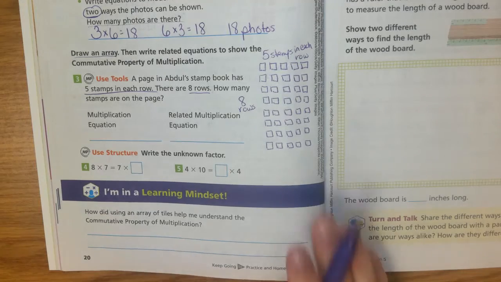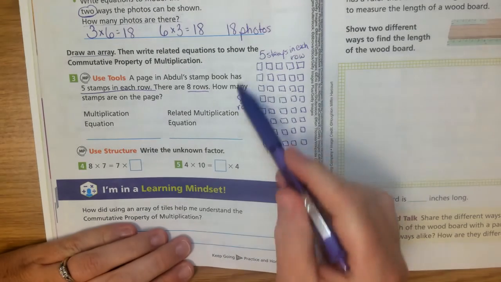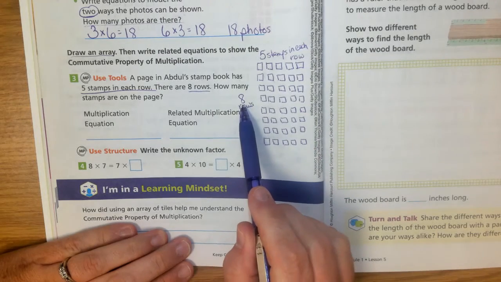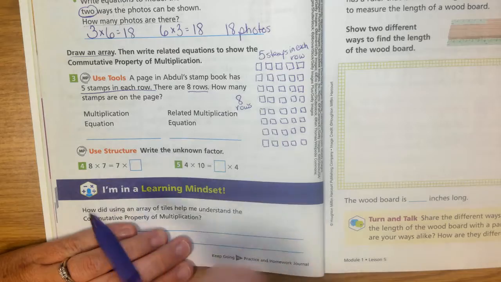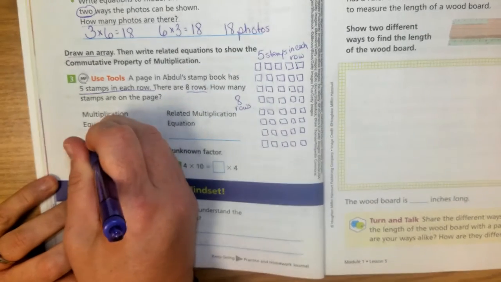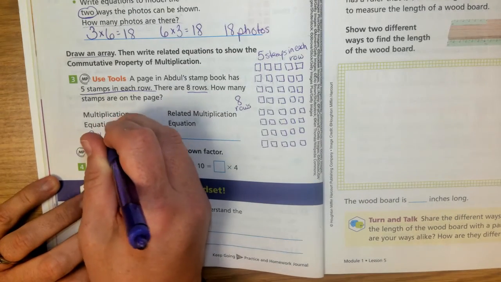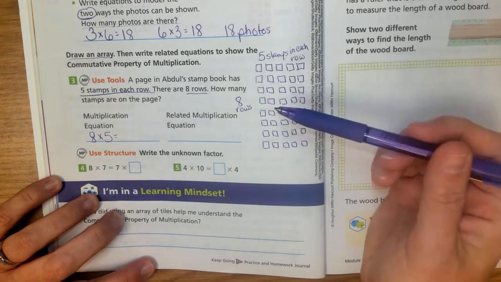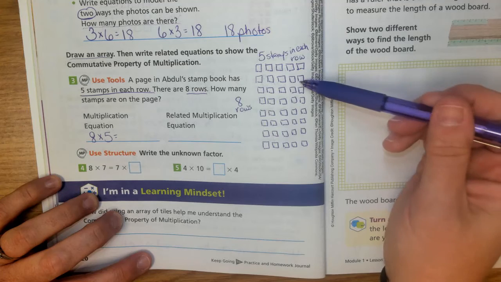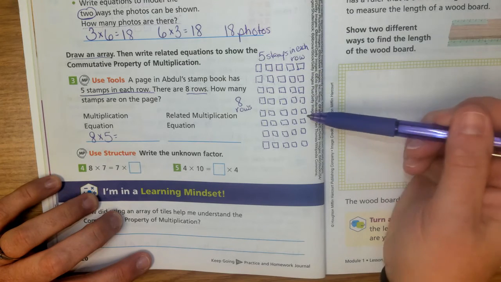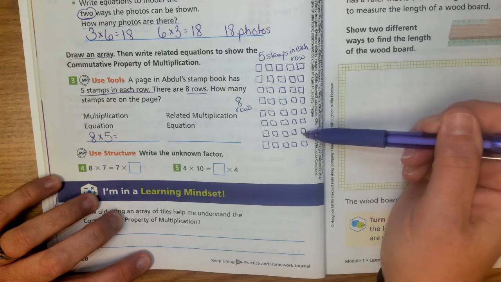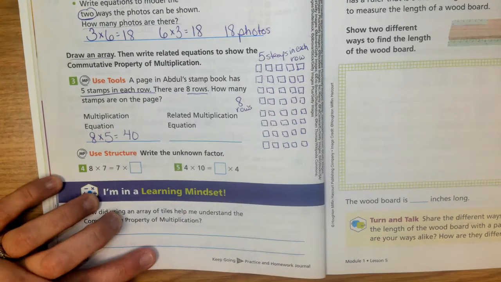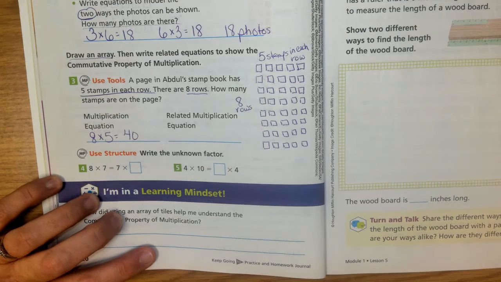So the multiplication equation that I could write for this array, or this model, would be 8 would be one of my factors and 5 would be the other factor. So I would write 8 times 5. So 8 times 5, well, I can count 5, 10, 15, 20, 25, 30, 35, 40. 8 times 5 equals 40.